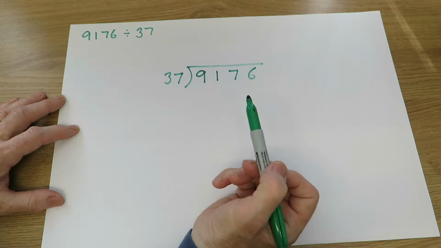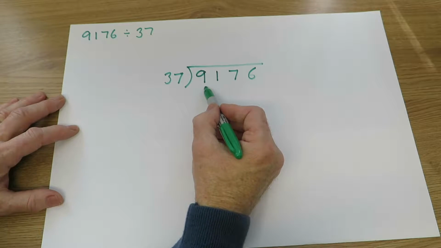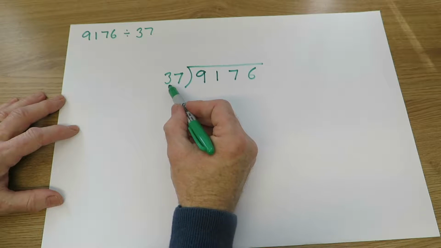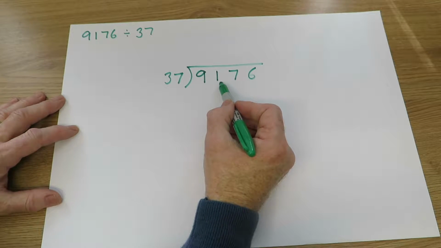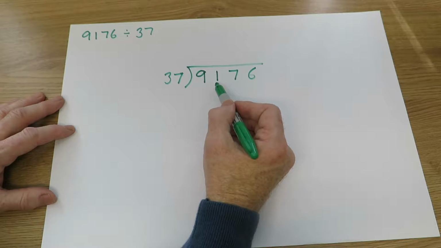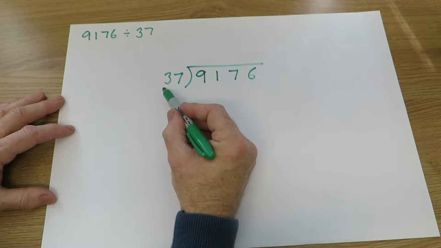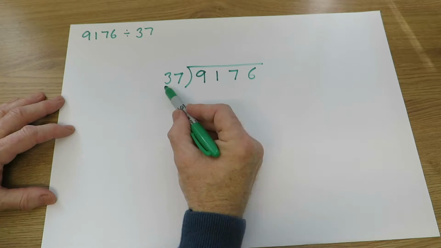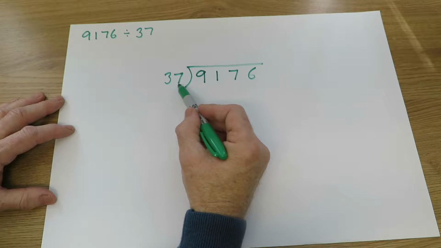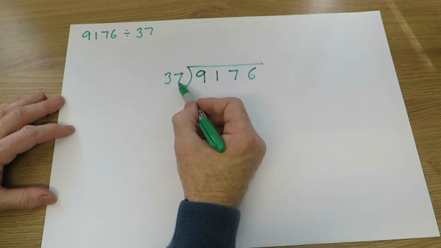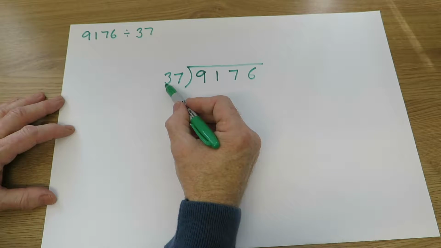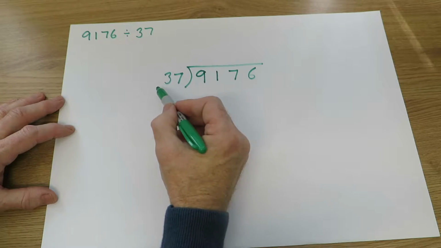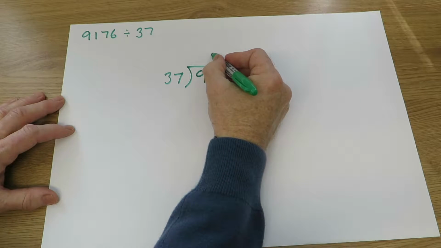They will also be extending their skills in the process of long division. 9,176 divided by 37. 37 into 9 certainly won't go. So how many 37s are there in 91? Now here they can use intelligent guessing. They know it's going to be more than 1 37. It could be 2 37s. Could it be 3? 3 37s. Well, 3 30s are 90, and we've still got the 7 to deal with, so 3 is too many. So they know it's going to be 2.